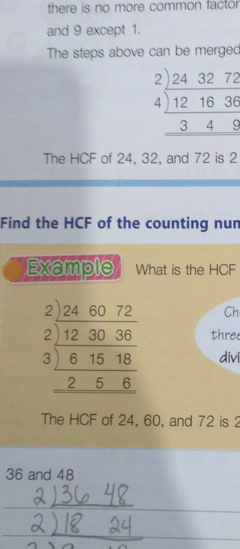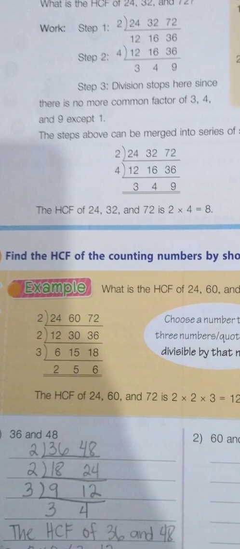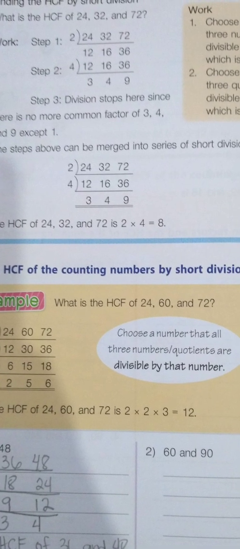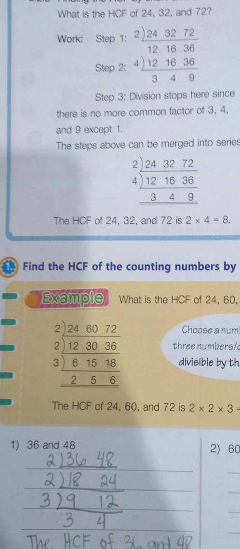So 12 divided by 2 is equal to 6. And then 30 divided by 2 is equal to 15. 36 divided by 2 is equal to 18. So the answer is 6, 15, 18. And now let's choose a number that all three quotients are divisible by. What is the number that is divisible by 6, 15, and 18? It's 3. So that's the common factor.